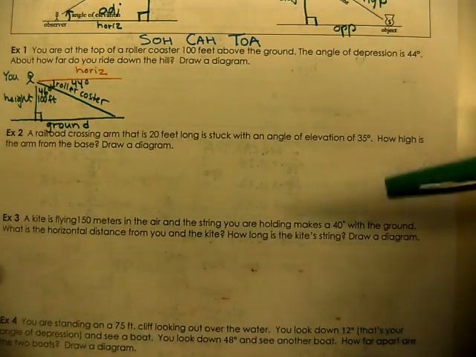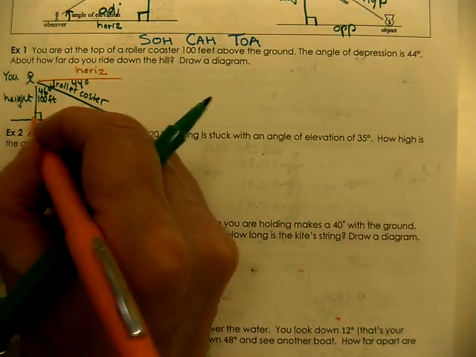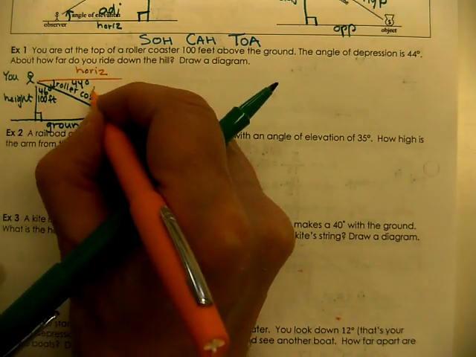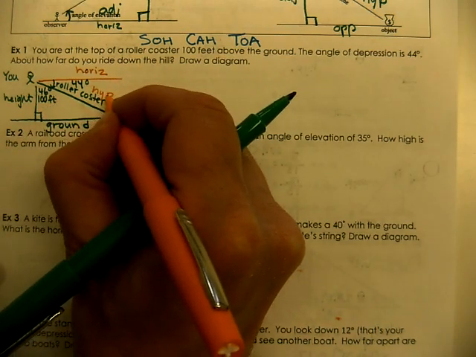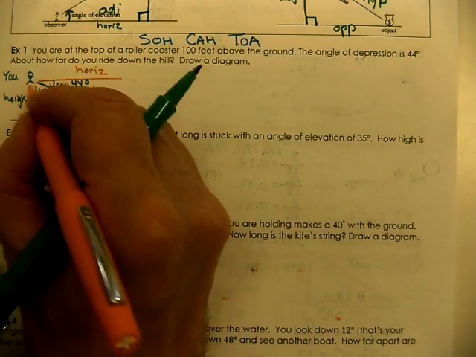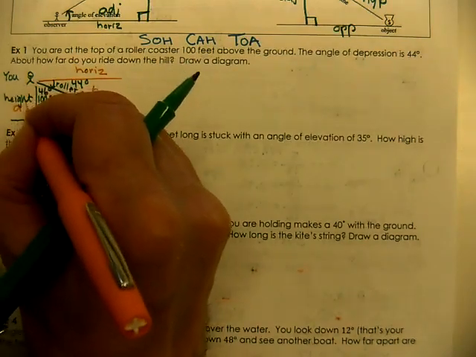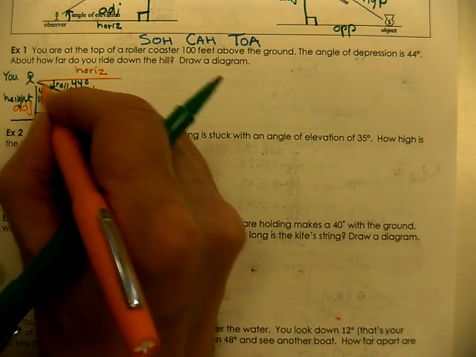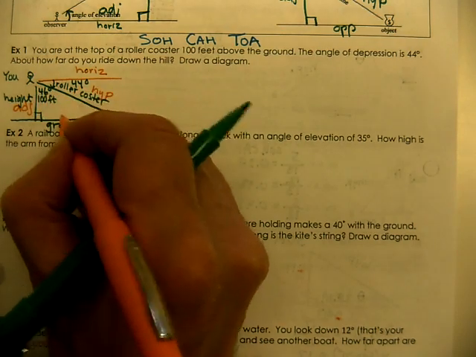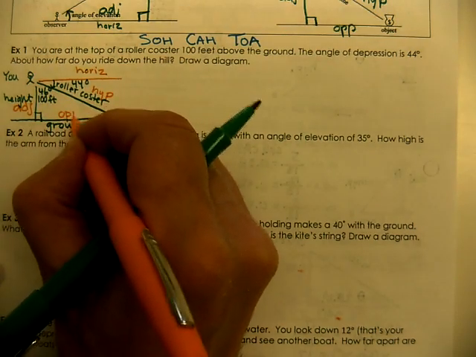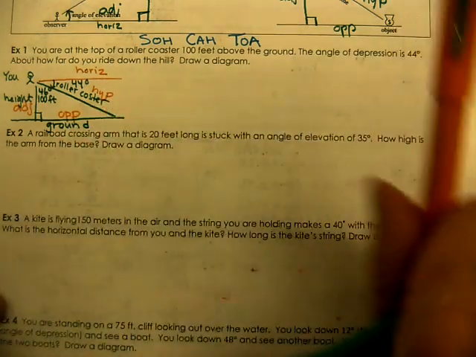So now we have to label all of our sides. Opposite this right angle is the hypotenuse. The 46 degree angle right here is touching the height, so that's the adjacent leg. And then the 46 degree angle is opposite from the ground, so that's the opposite side of the triangle.